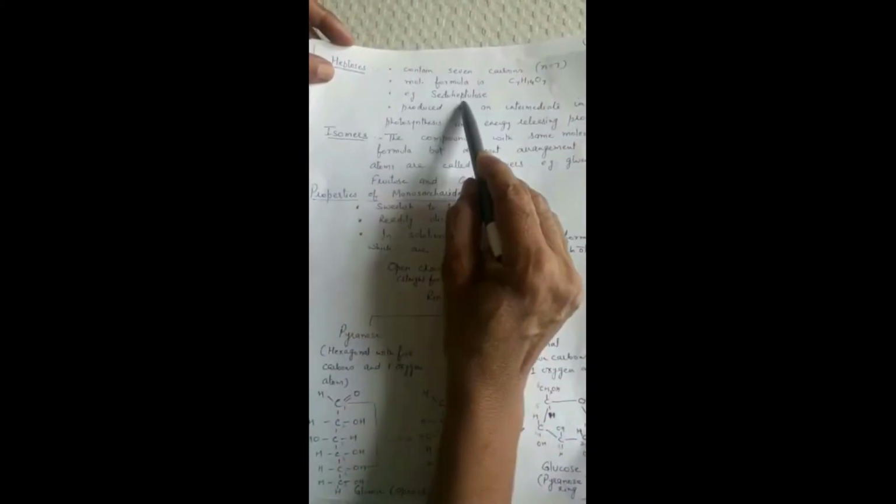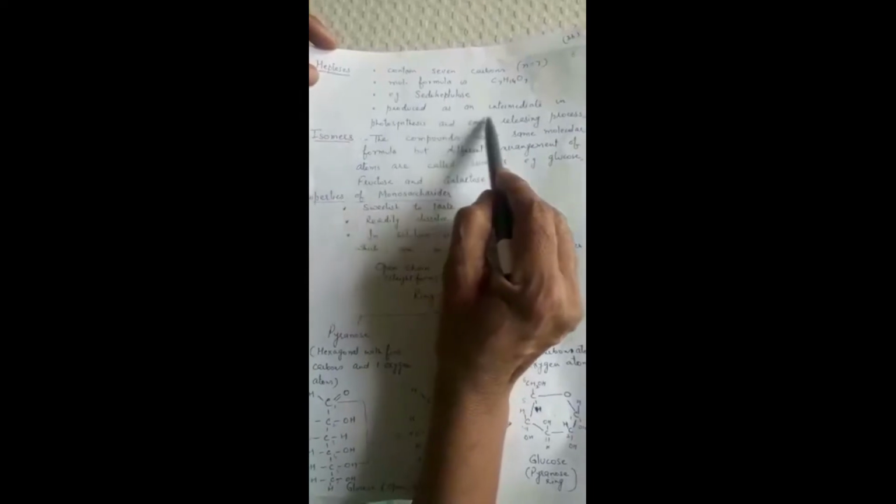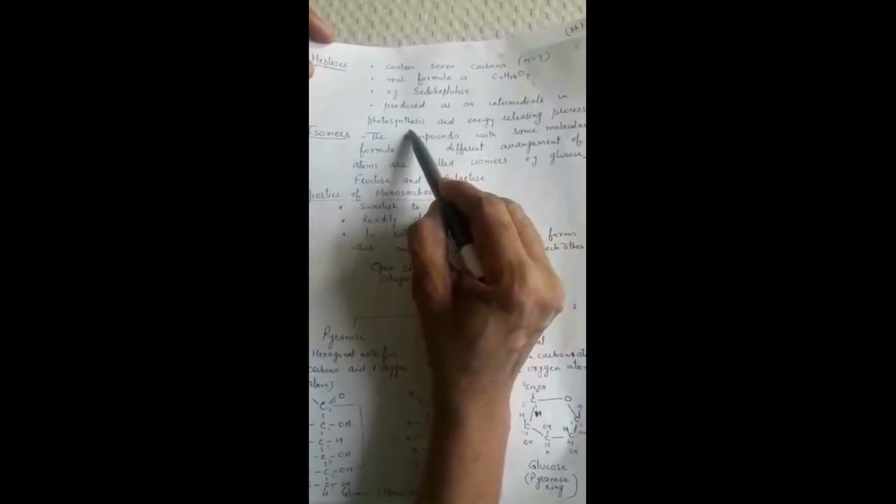Hexose sugar: here the number of carbon atoms is 6, so n is equal to 6. The molecular formula becomes C6H12O6. Examples are glucose, fructose and galactose. Here glucose is the main source of energy or fuel. Now heptoses contain 7 carbons, so the molecular formula is C7H14O7. An example is C2-heptulose. It is also produced as an intermediate in photosynthesis and the energy releasing process.